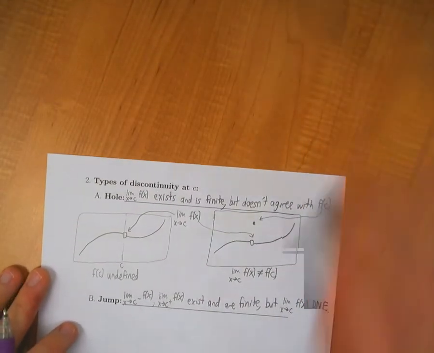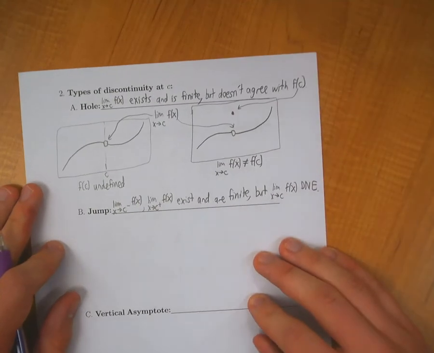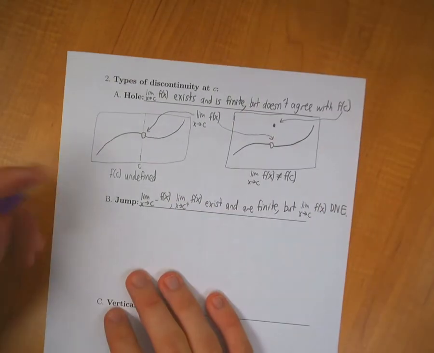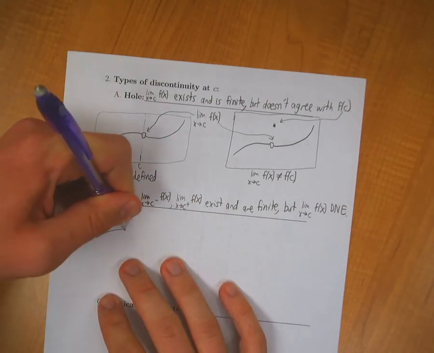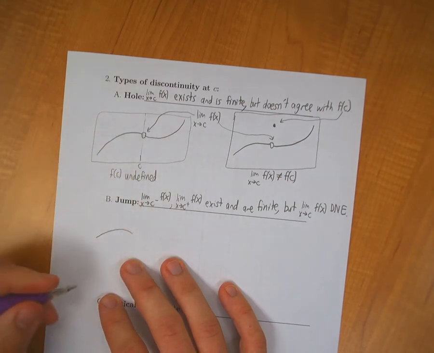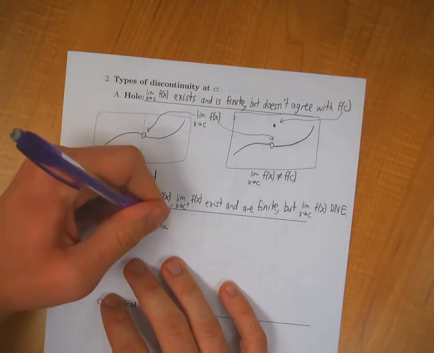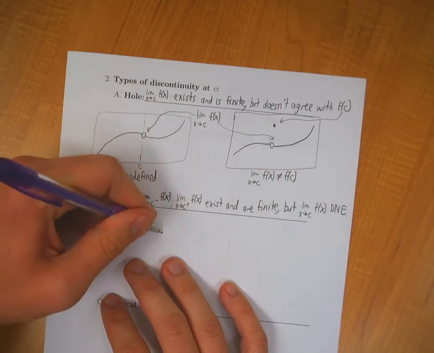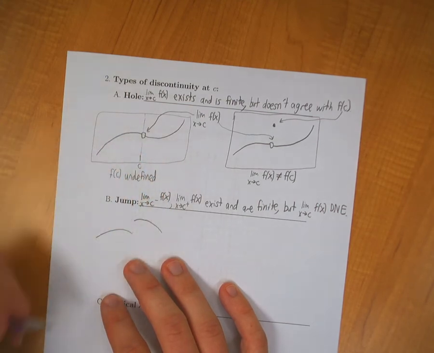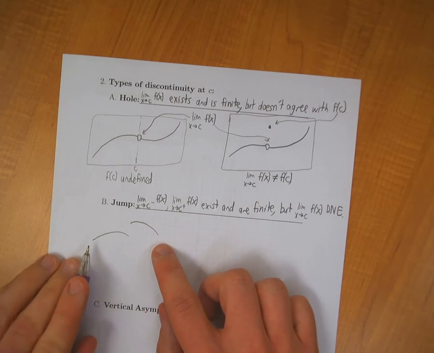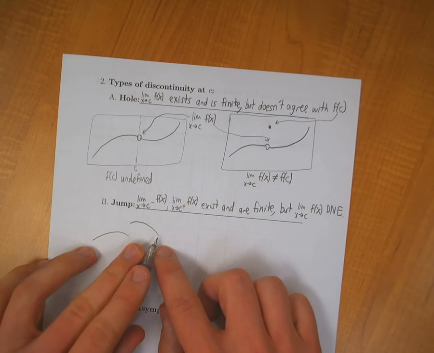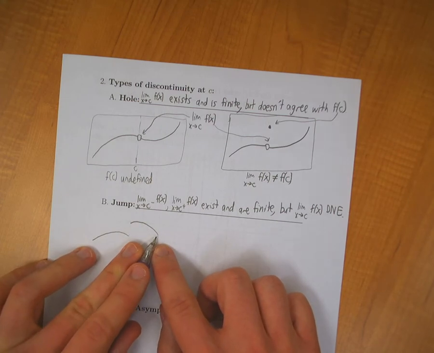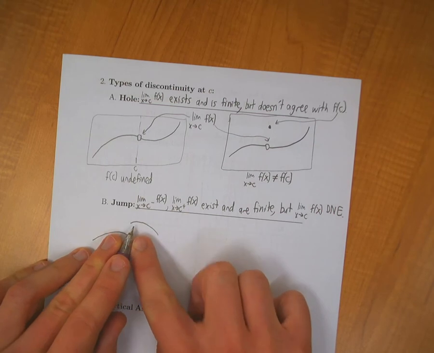So what does that look like, graphically speaking? Well, let's say we have a function that approaches some y value from one direction, but if we approach that same value of c from the right, then we go somewhere else. So the idea behind a jump is that we approach the function from one direction, and it doesn't agree with the value of the limit as x approaches c from the right if we go a different direction.